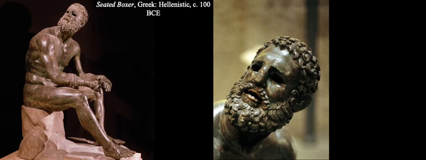This is our seated boxer. He's an athlete just like many of the other athletes we've looked at before. But he's clearly been beaten up, right? He has cauliflower ear. He has a busted lip. He has broken teeth. His body sort of sags under the weight of fatigue.